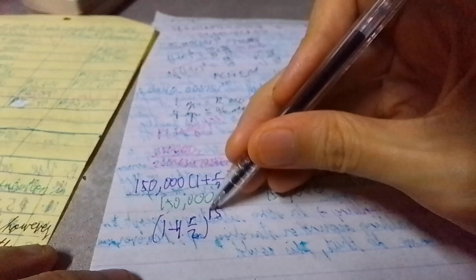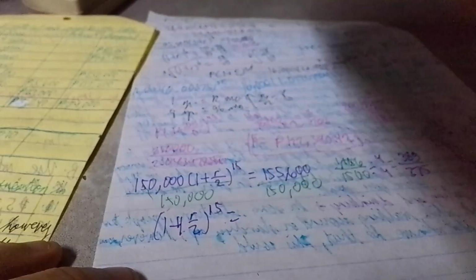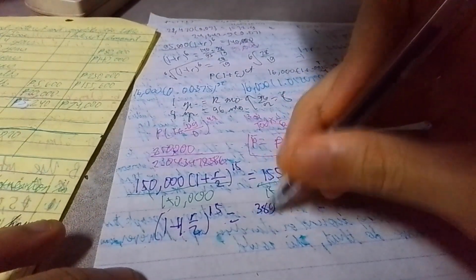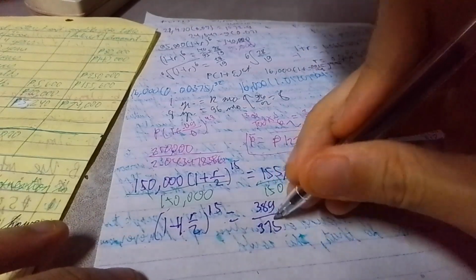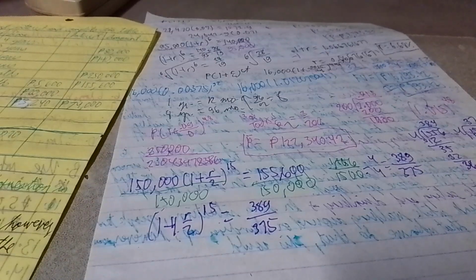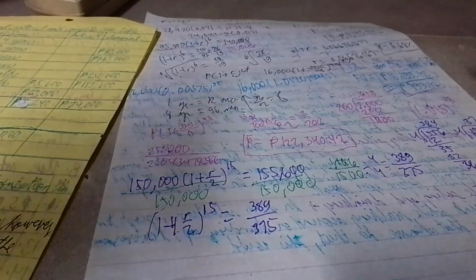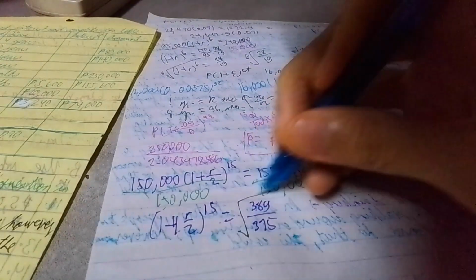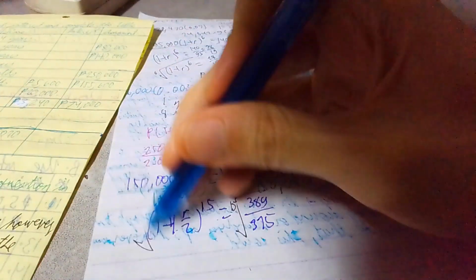So, rewriting it now, we already have (1 plus r divided by 2) raised to the 15th power is equivalent to 389 over 375. Now, what do we do now? What's the next step? We have to root it because, remember, before we multiply, we have to raise it to that power. So, rooting it by 15.